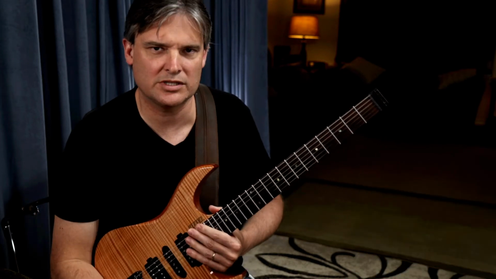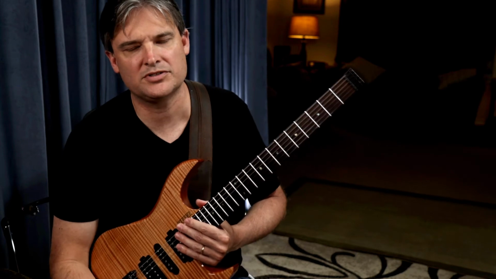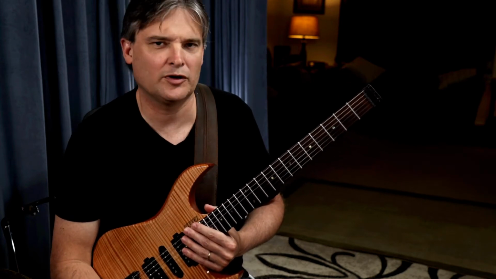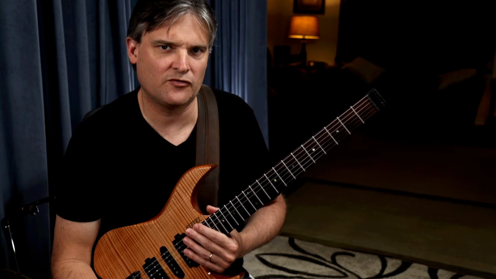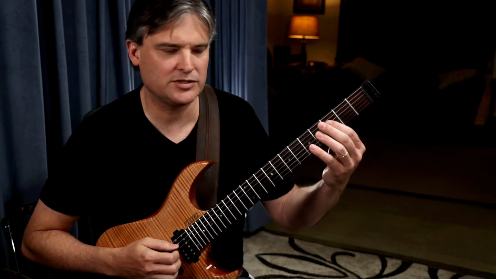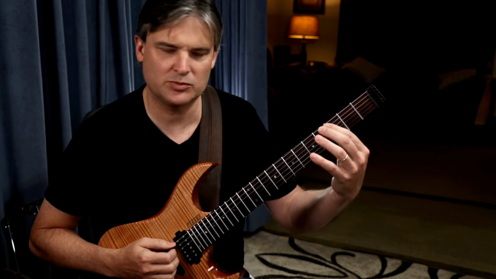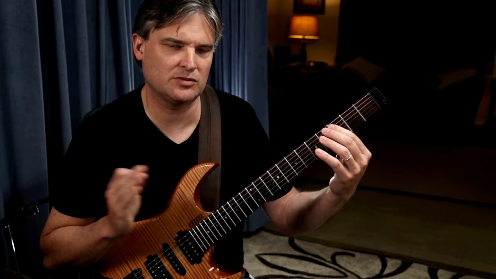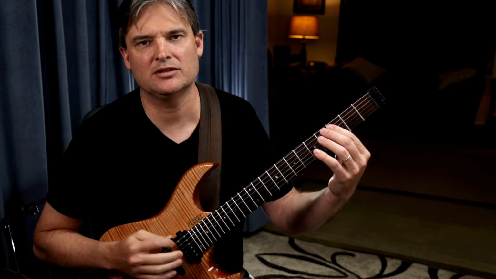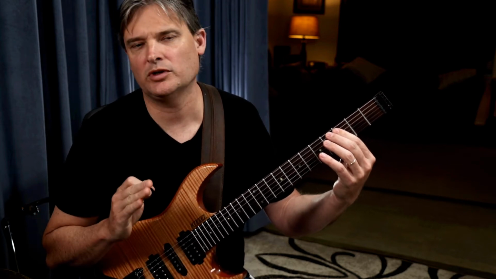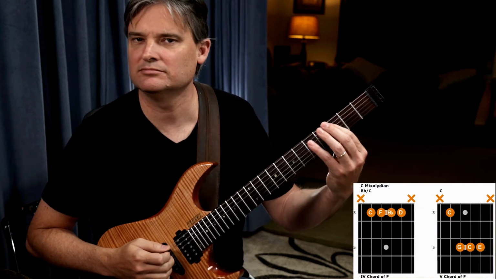Alright, now what about C Mixolydian? So C Mixolydian comes from F major. So the 4 and the 5 of F major is B flat and C. So we just put our C in the bass because it's C Mixolydian. We need C in the root, and we just toggle between B flat and C.